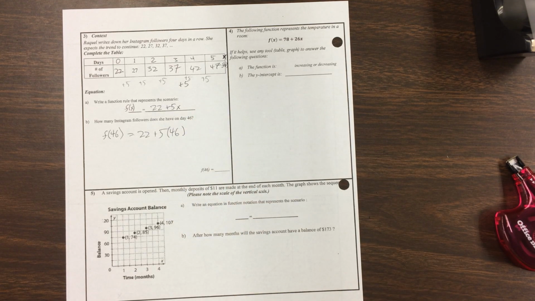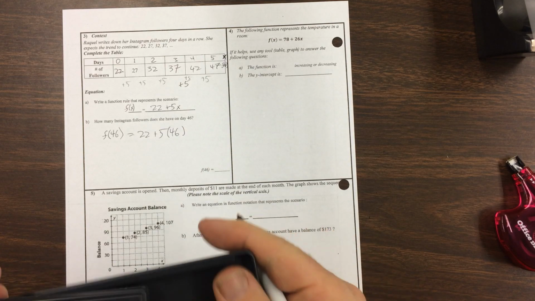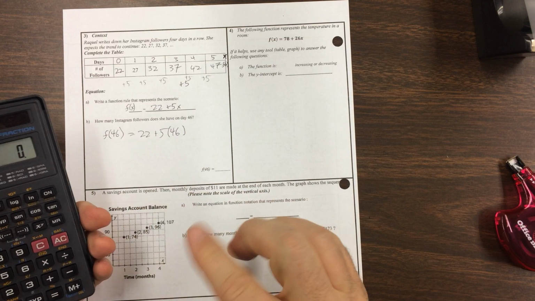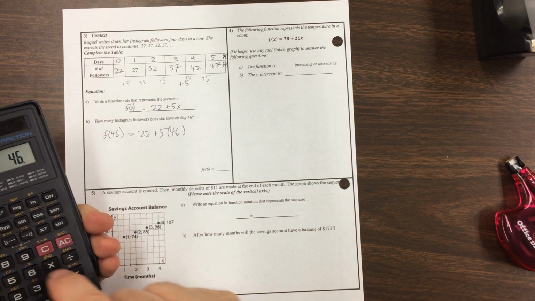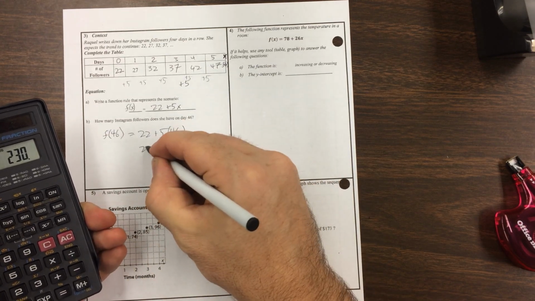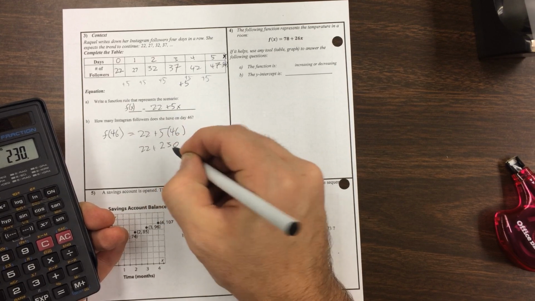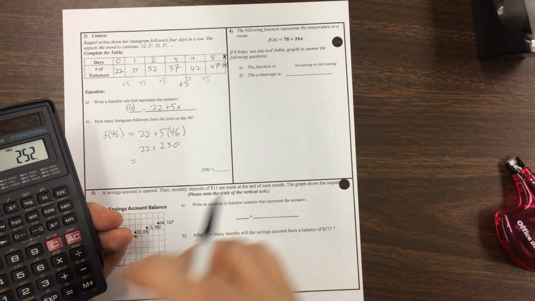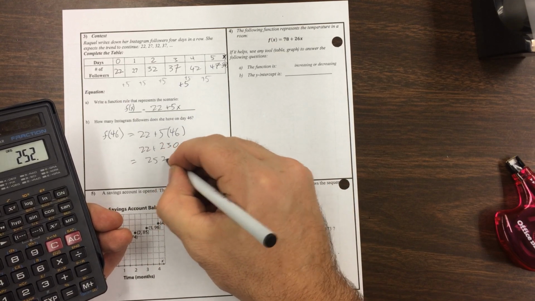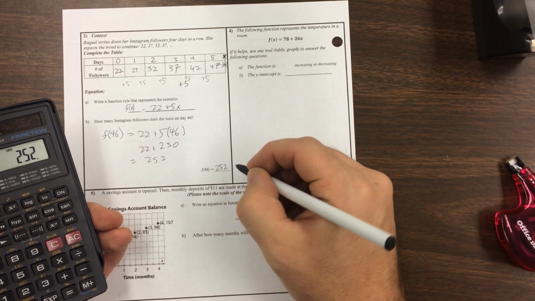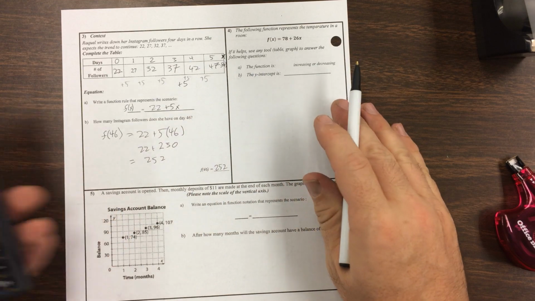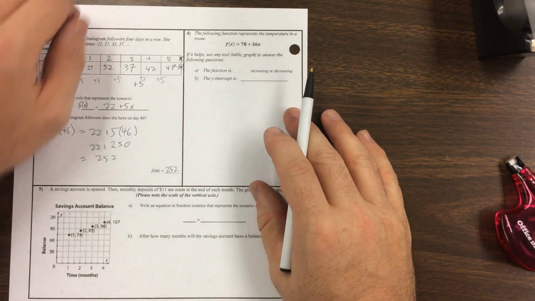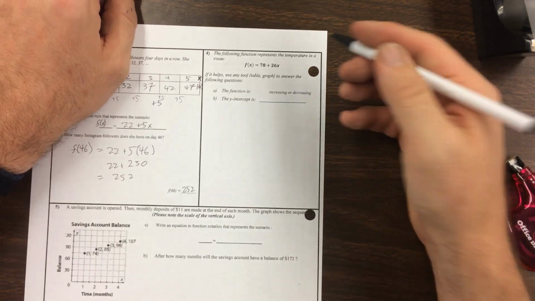Well, that is going to take some calculating. I don't really feel like doing the mental math right now. So we're going to do 5 times 46 equals 230, so 22 plus 230 equals 252. So that means on day 46 she'll have 252 followers because she's going to keep increasing by 5 if the trend continues, which she expects it will.